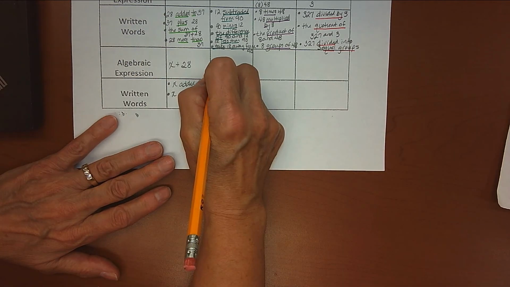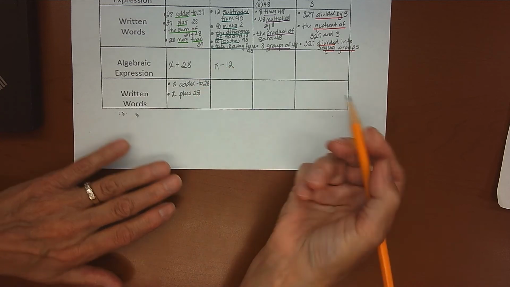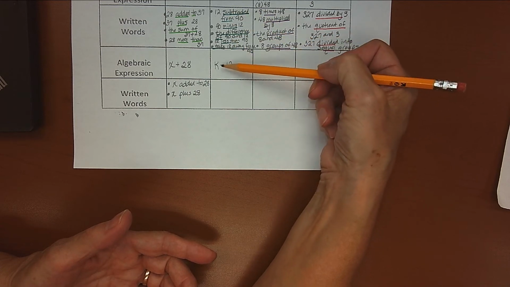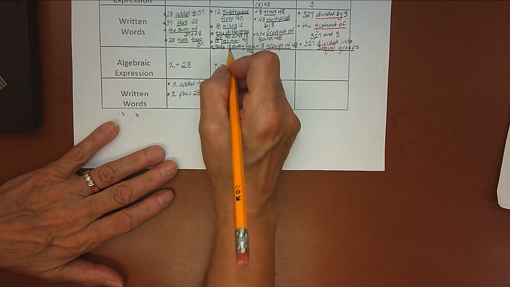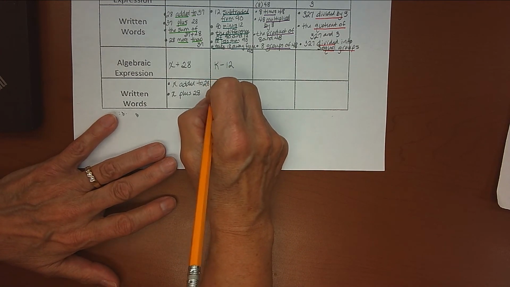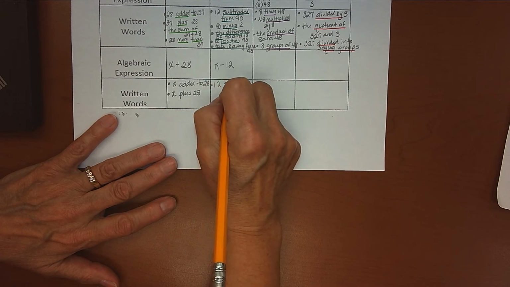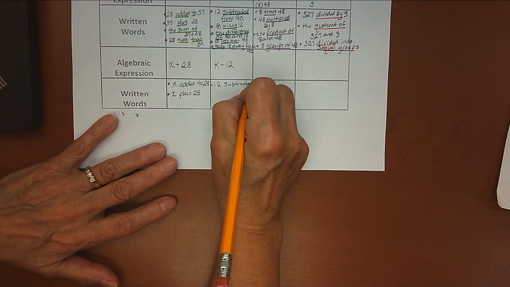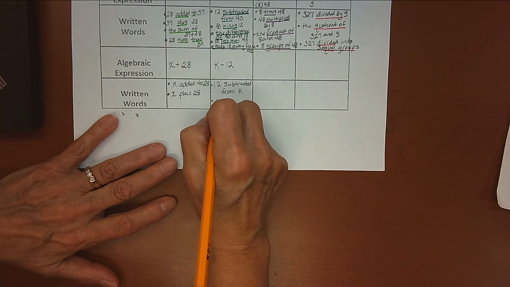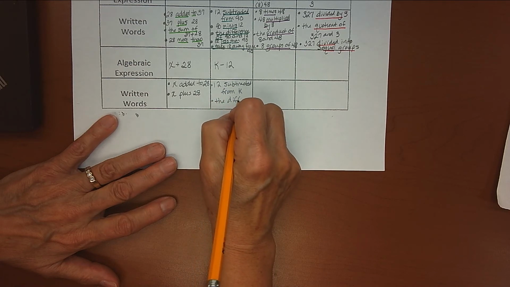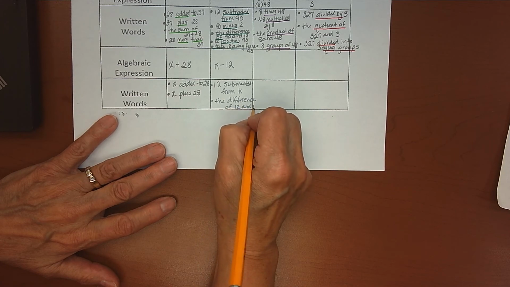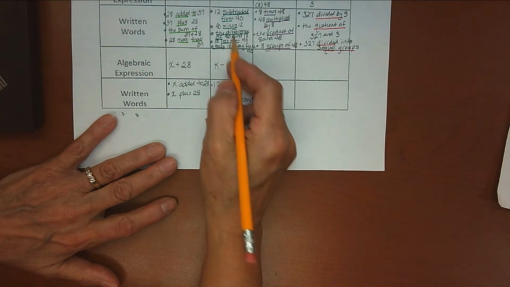Okay, so in this case you can see the x was standing in for the 37. All right, we could do k minus 12. And again, we could replace any one of these combinations with these words with the k and the 12 to make our written expression. So we could do 12 subtracted from k. Or we could do the difference of 12 and k. Or any of these other phrases up here in this section.